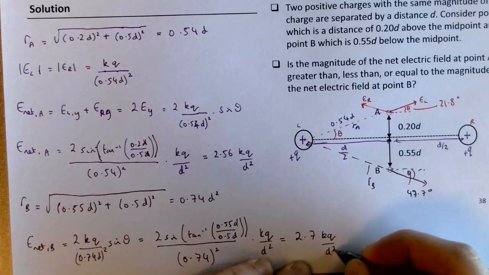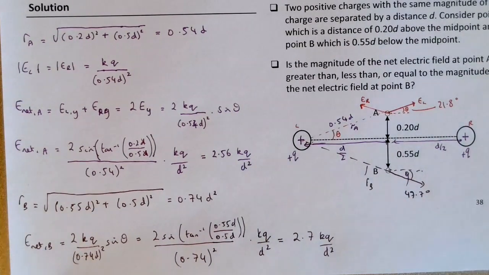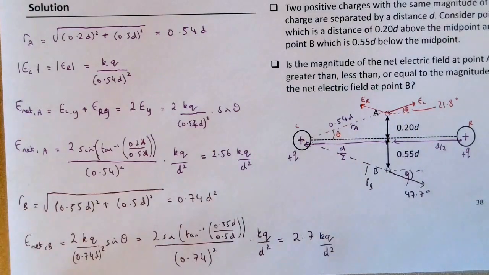KQ over D squared. So I just picked the values of the distances so that it wouldn't be obvious, hopefully, which is the right answer. I picked them so that the point that is closer actually ends up having a weaker field, due to the angles I picked.